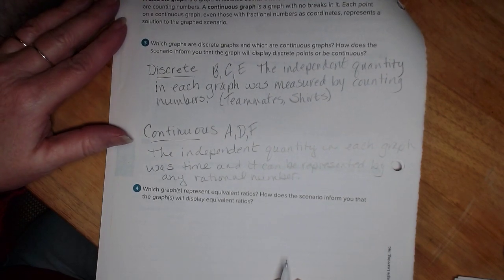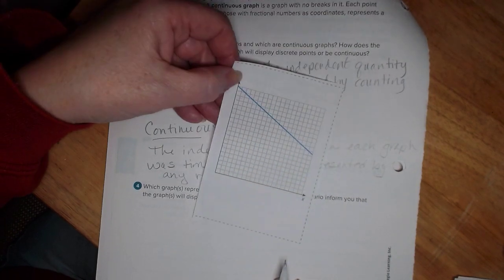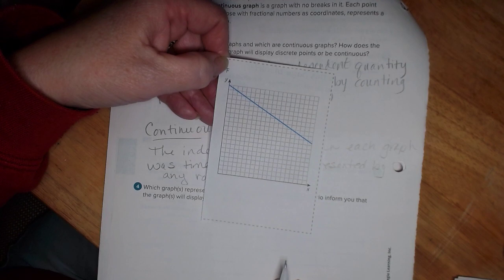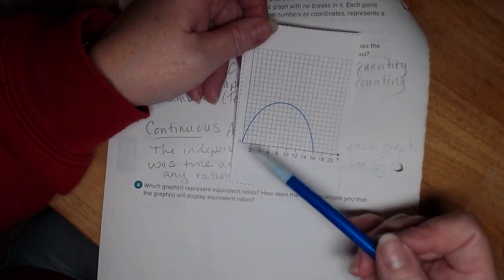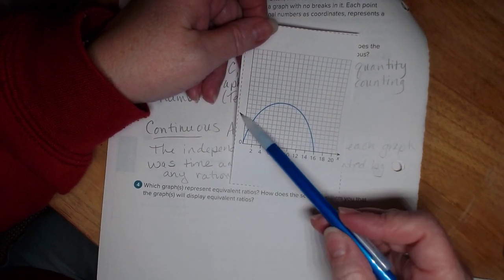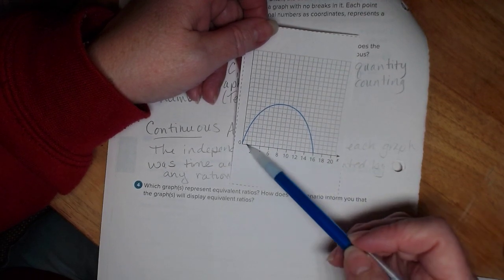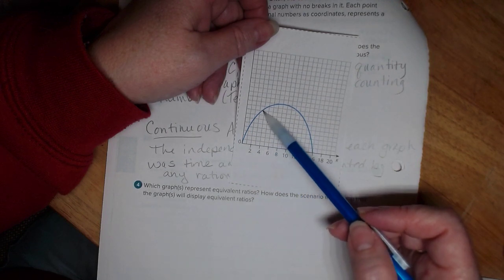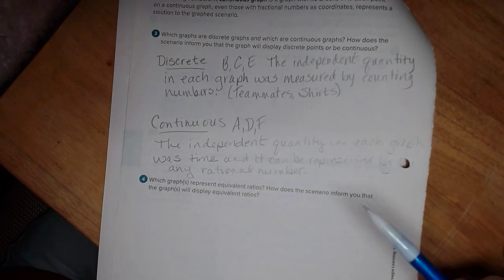So like the amount of time it took for the fish tank to drain. That didn't have to be a whole number. So it could be 2.5 minutes or 3.25 minutes. The length of time that the rocket was in the air was the dependent, the time was the independent. So it could be 3 minutes. We could have figured out where it's at 3.5 minutes or 10.5 minutes, and so on.